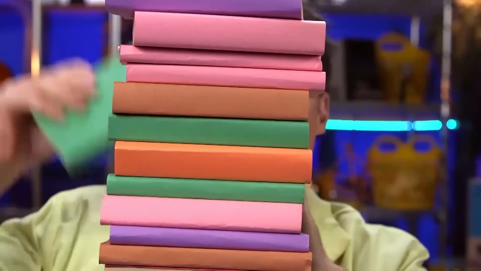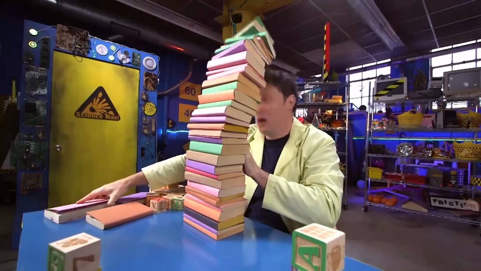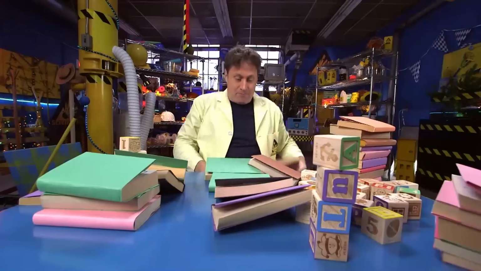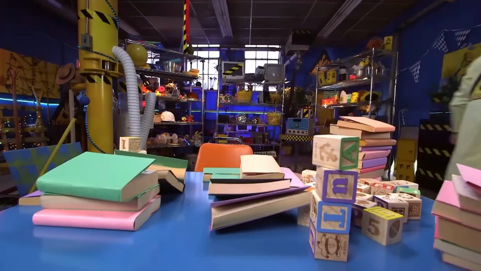Whoa, careful, almost. I can do a little bit more, I bet. Oh, careful, careful. Whoa. It'll only get so tall. So there you go. You can never stack a single stack of anything very high. But just in case you don't believe me, let's max it out.